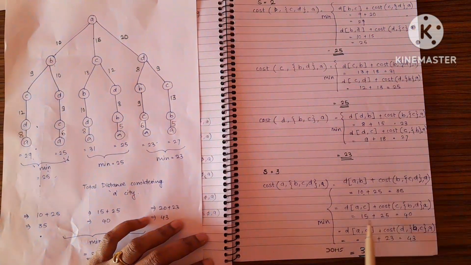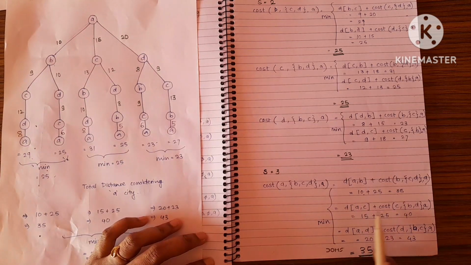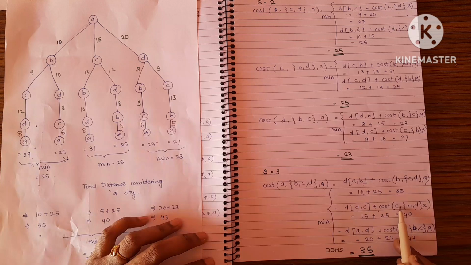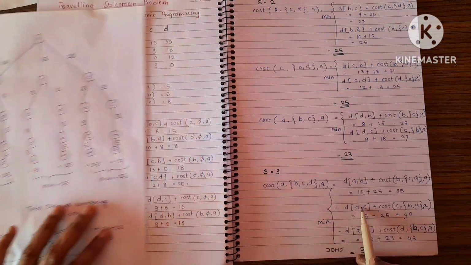Next is where he chooses to visit C city first, then that respective total distance will become distance A to C plus the cost which incurs in visiting B, D cities from latter to C and then returning to A. So that would cost 40 distance. This is 25, which has been already calculated, plus distance AC.